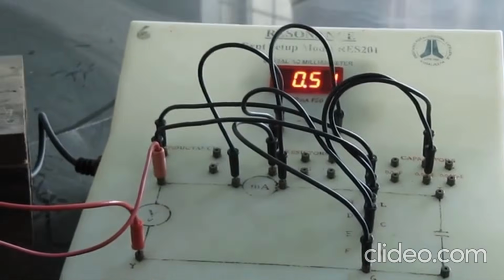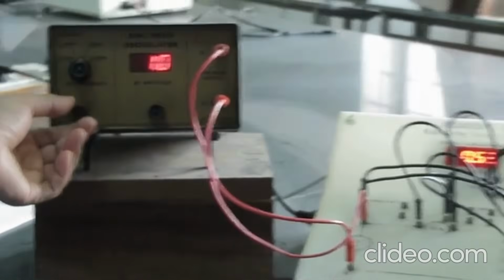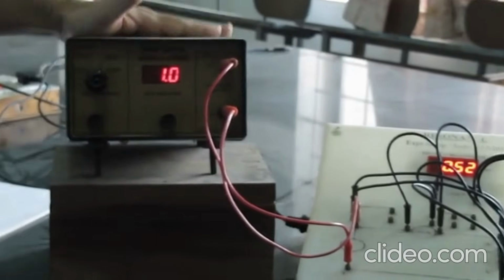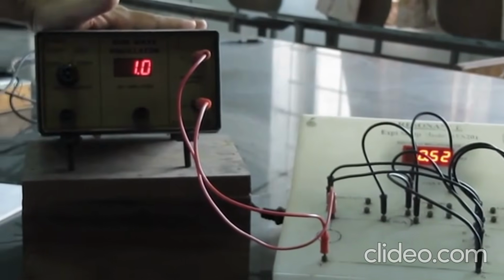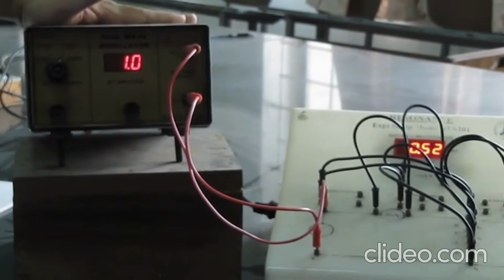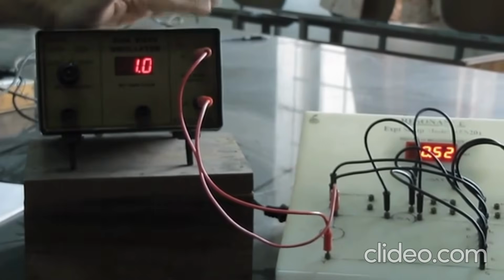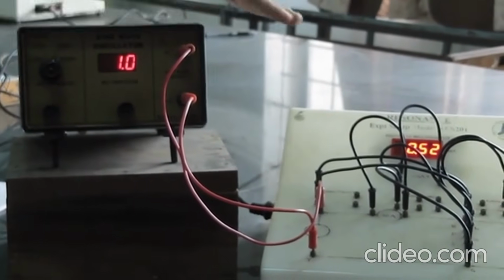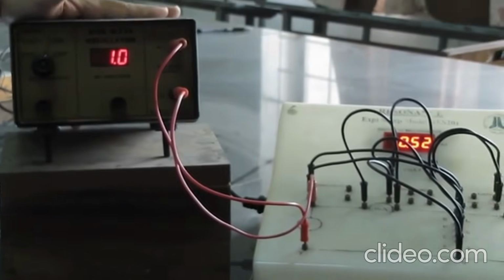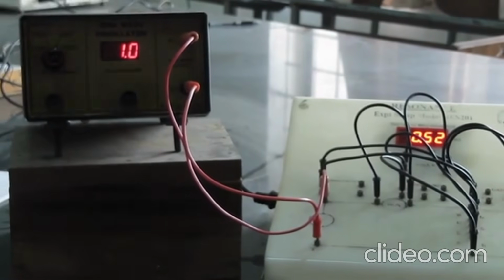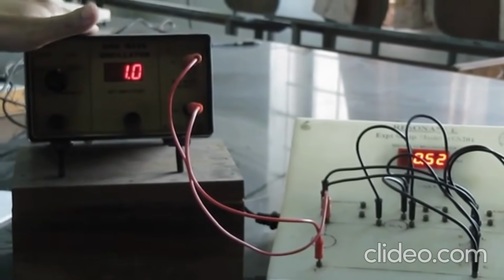So now let me change the frequency. If you have seen the handout, the PDF file that we have given you, you will see the trend. For low frequency, the current is also low. As you increase the frequency gradually, the current is going to go up and will reach maximum at a certain frequency. We call that the resonance frequency.